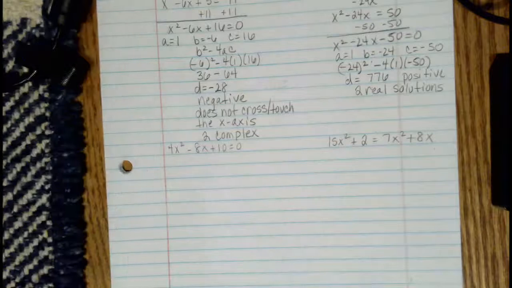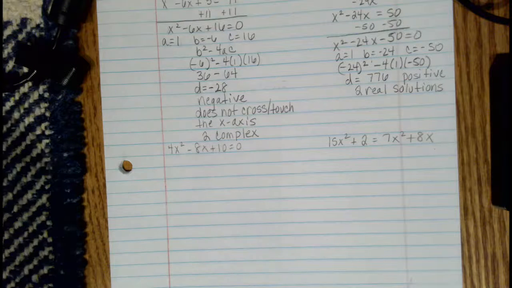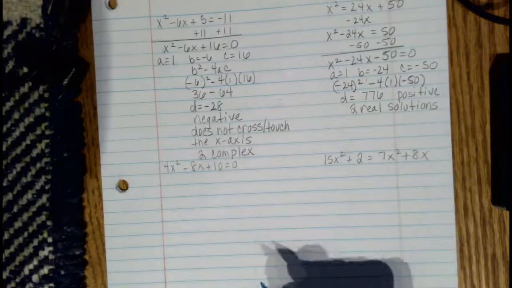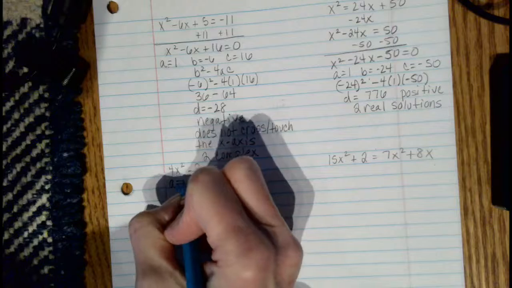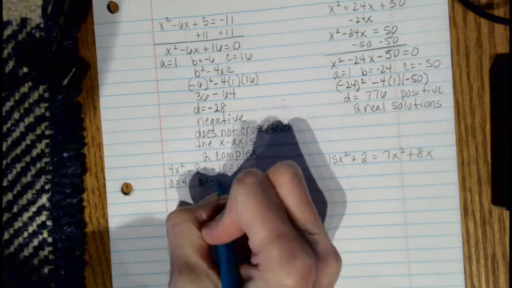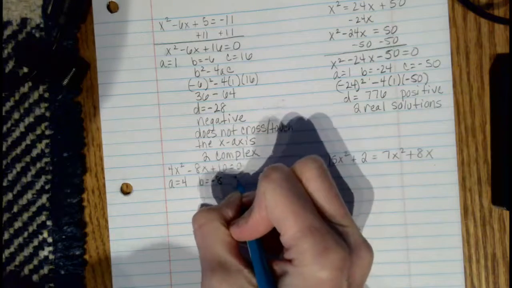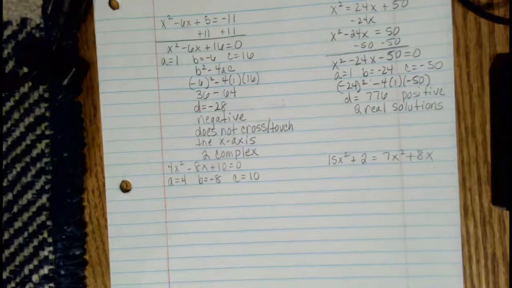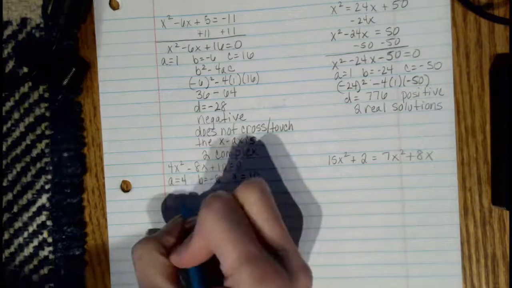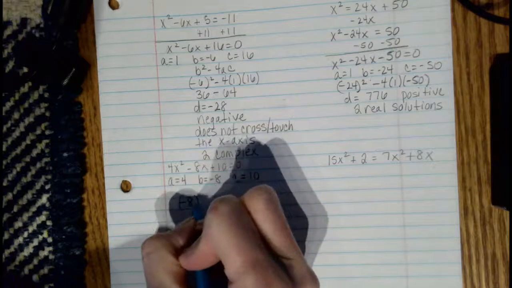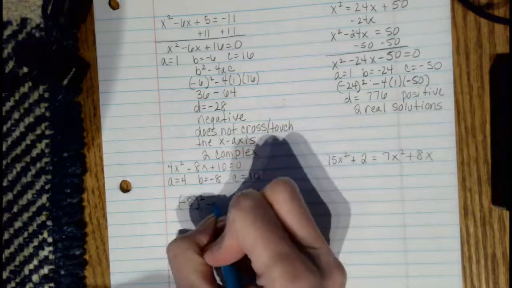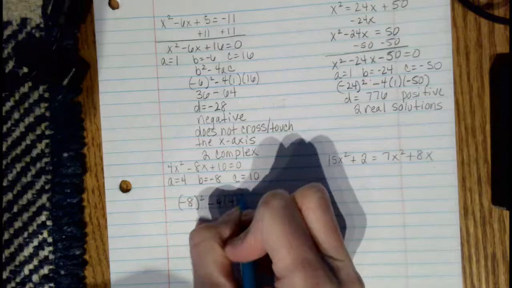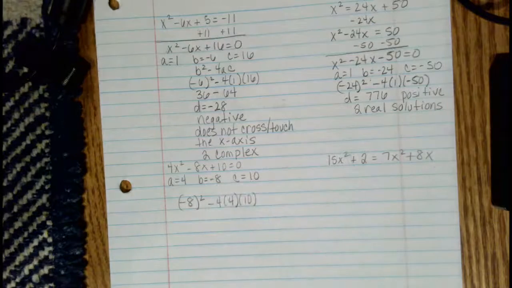Down here our third problem, which I wish would have been the first problem on there, because this equation's already set equal to 0. So we can start by saying a is 4, b is negative 8, and c is 10, and we can fill that into our formula. So we get negative 8 squared minus 4 times 10.